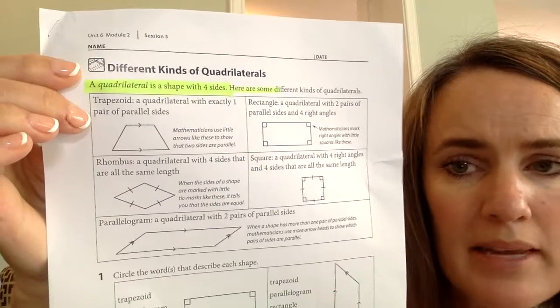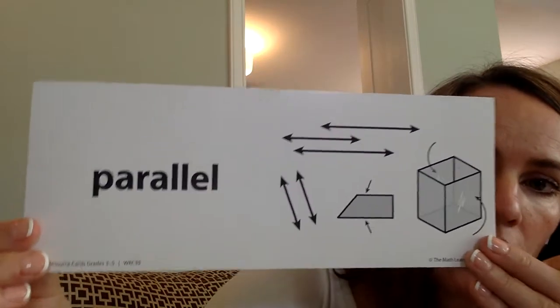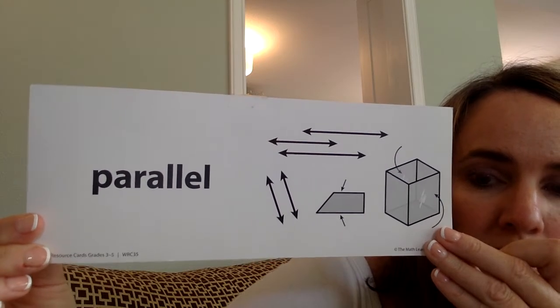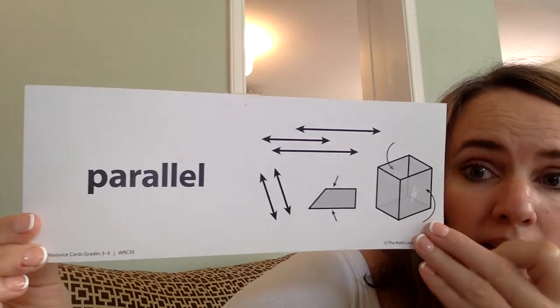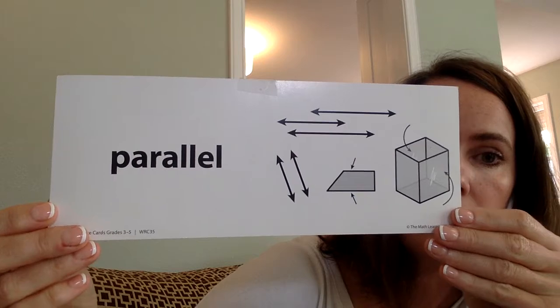Do you remember what parallel means? Parallel means that the lines are always the same distance apart. So I gave an example of railroad tracks. Railroad tracks are always the same distance apart. They would never cross each other. If they did, the train would crash, right? Yeah, so parallel lines are like railroad tracks. They always remain the same distance apart.